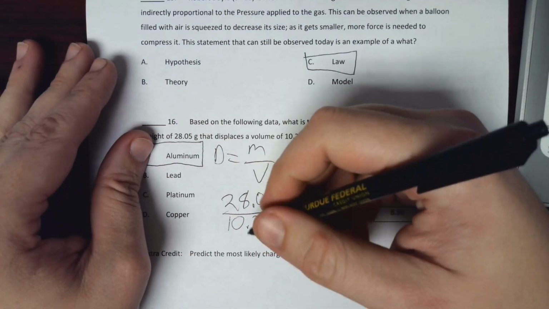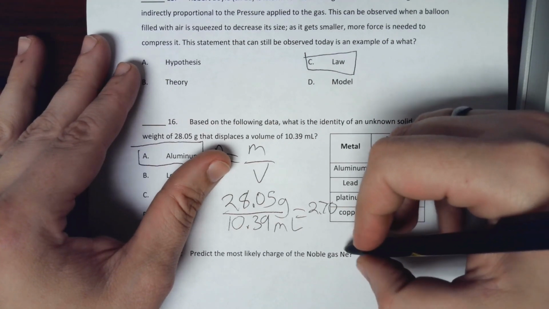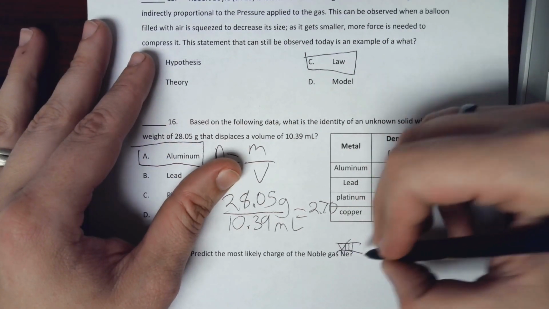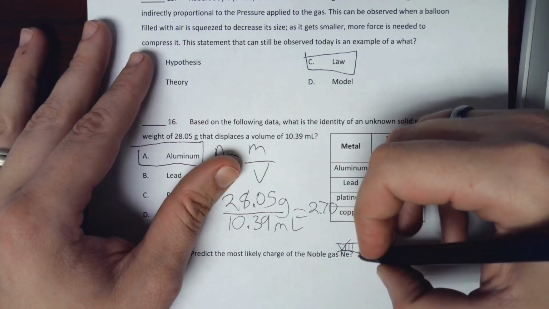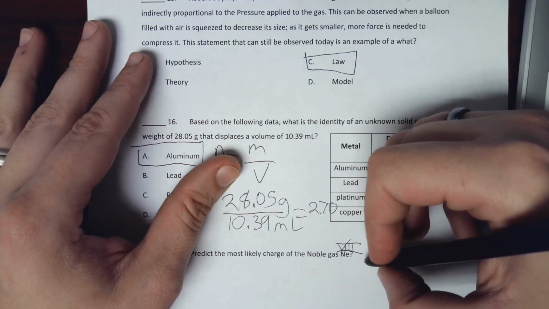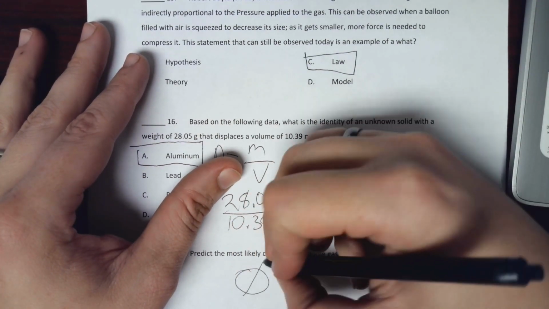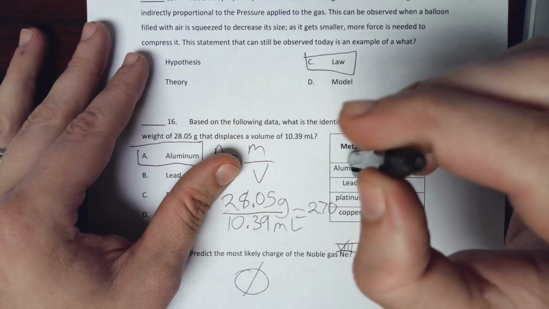Now the last thing, noble gas neon. Neon is group 8, meaning how many does it have to move to make it to 8? 0. Charge of 0. That is all.